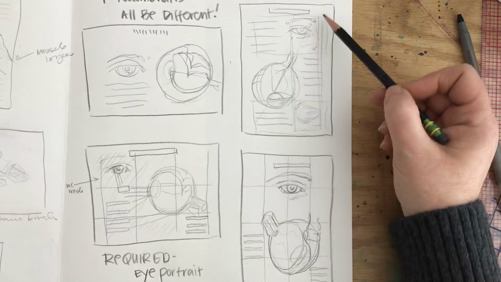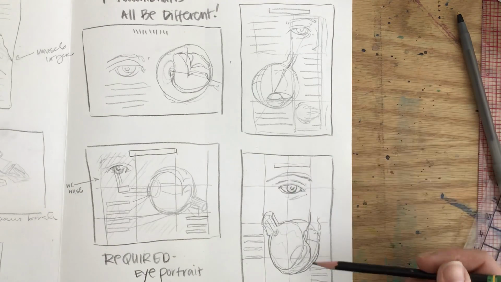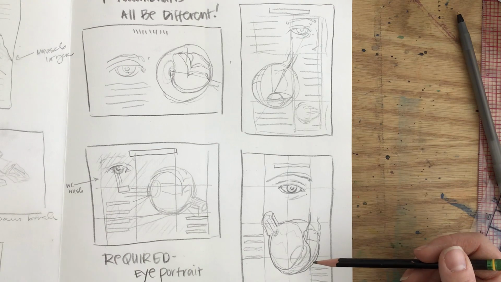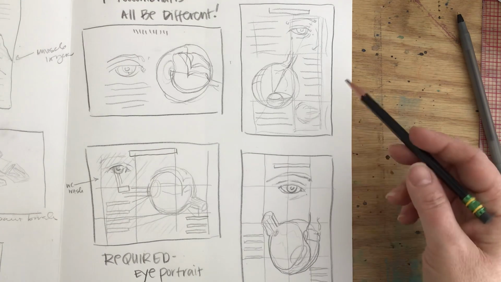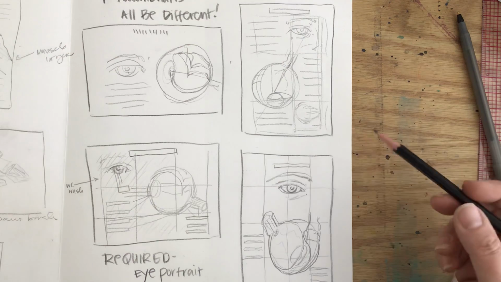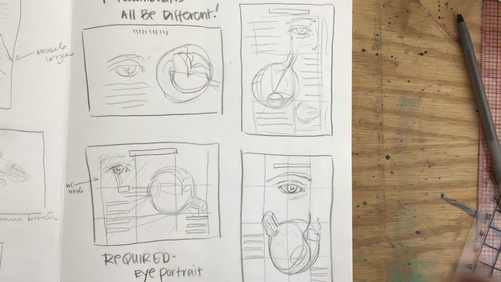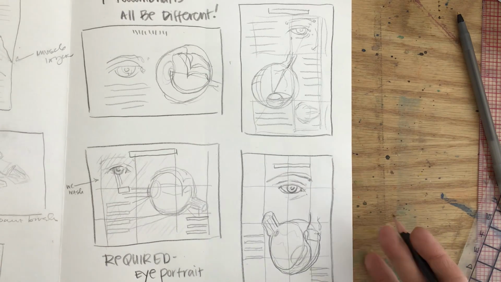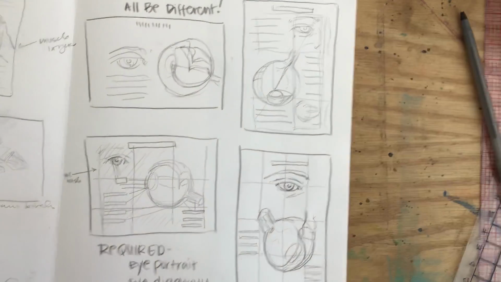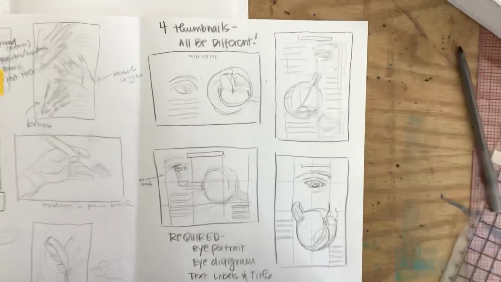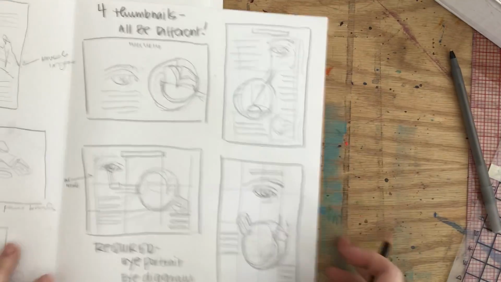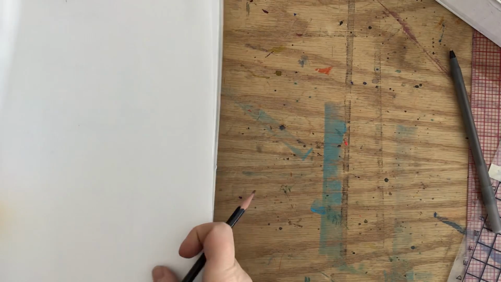I also like the drama of that strong diagonal, but this one also has a bit of a diagonal. So now it is up to me to decide which one of these illustrations I'm actually going to create the full-size version of, making it as accurate as possible. So here's what I'm going to do. I need a piece of my sketchbook paper. So this is my sketchbook for this class.